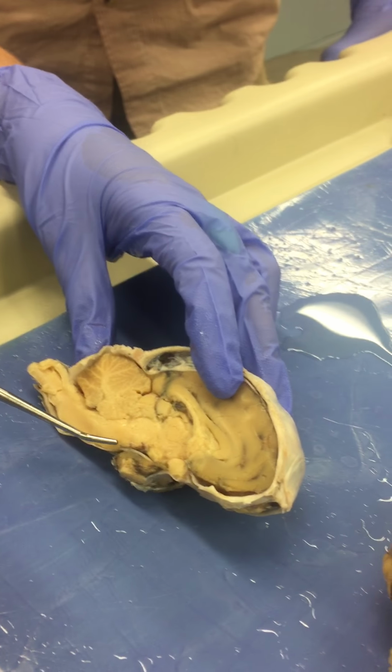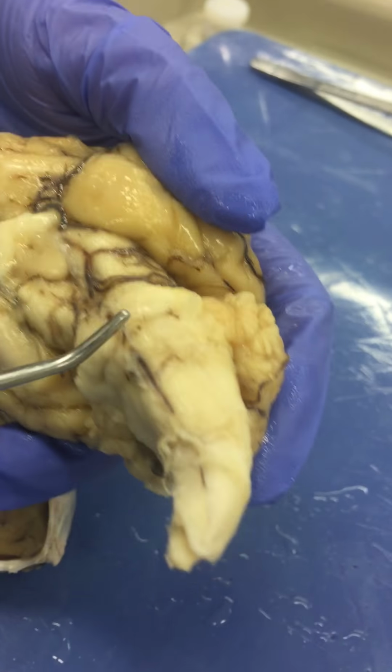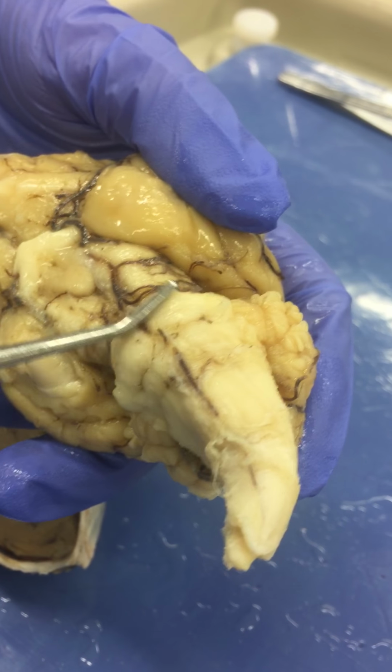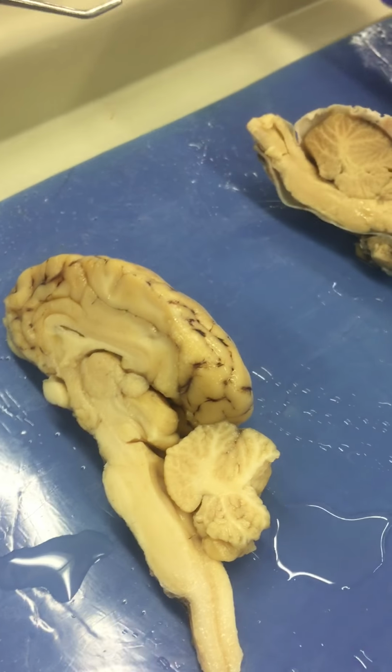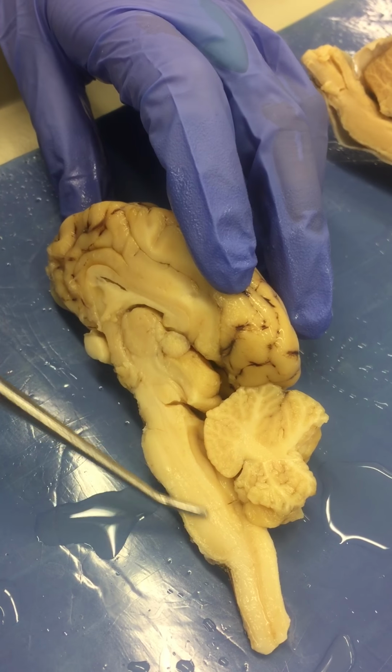This is our pons. It's kind of this extension right here. This one has a really good pons as well. On the whole brain, this area right here is your pons, and your abducens nerves will be leaving there. Your medulla oblongata is this area behind the pons.